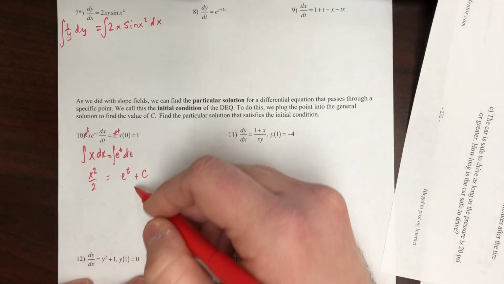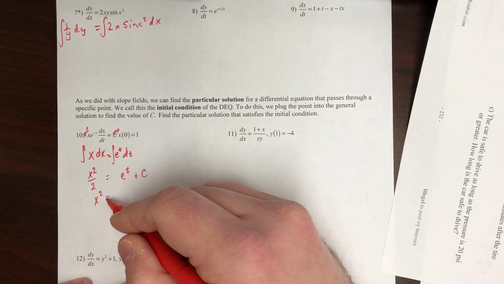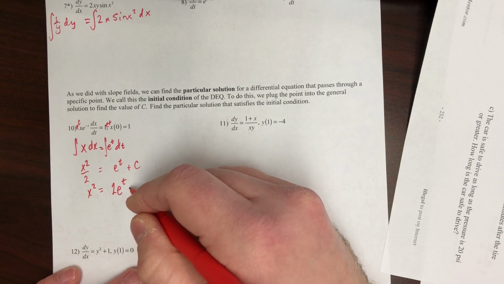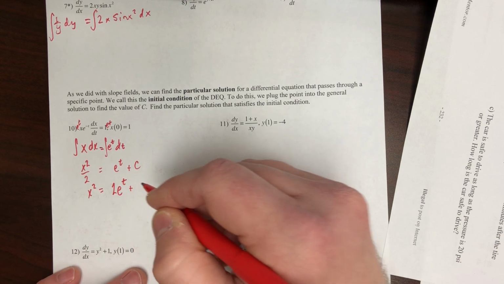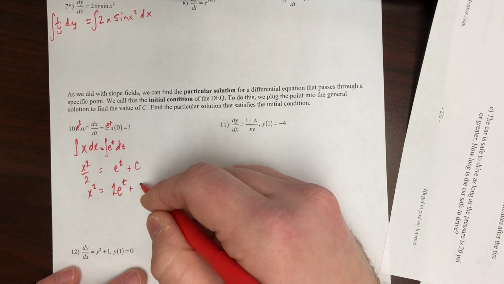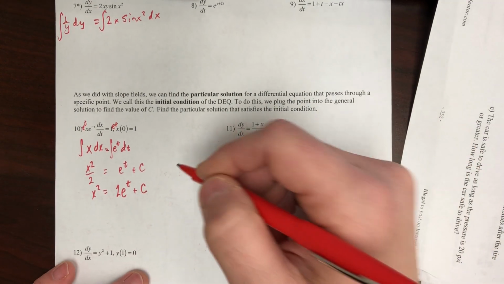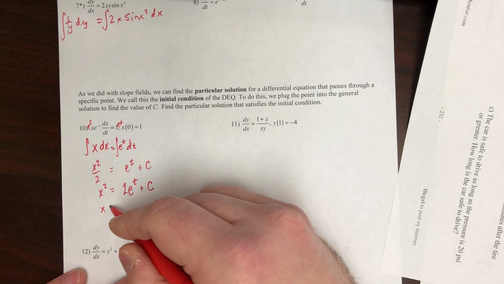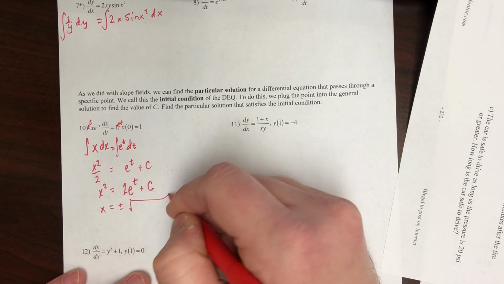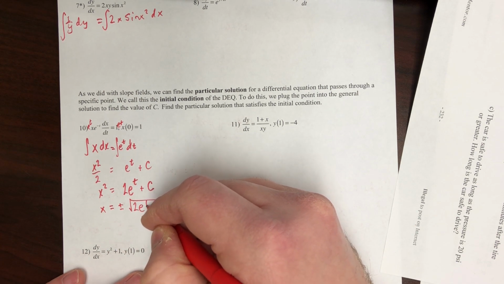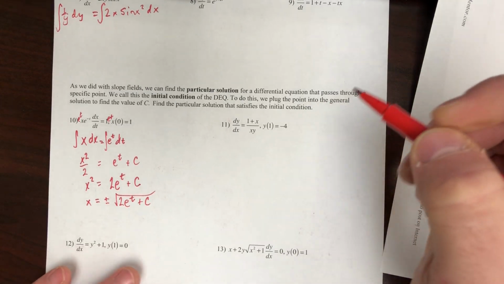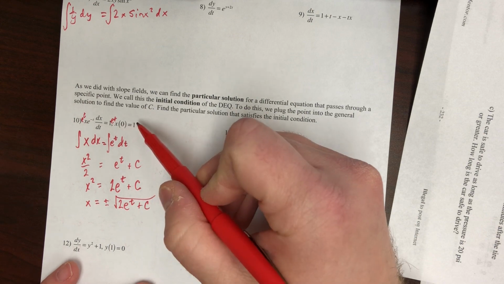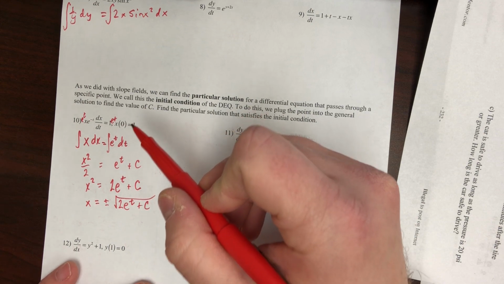And then we'll multiply both sides by 2, so we get x squared is equal to 2 e to the t plus c, and then take the square root of both sides. x is equal to plus or minus the square root of 2e to the t plus c. All right. Well, if x of 0 is equal to 1, let's see what happens.